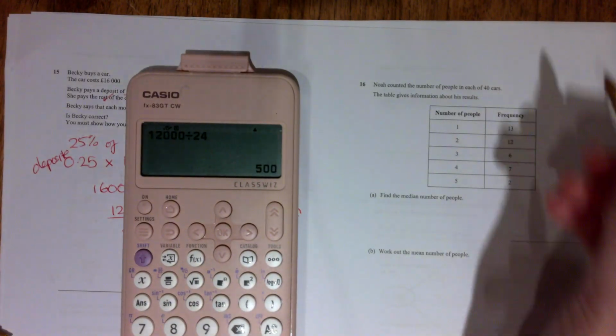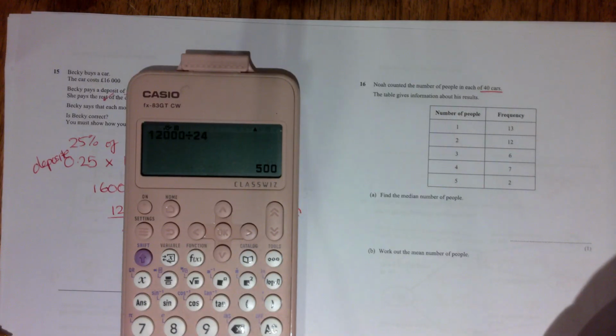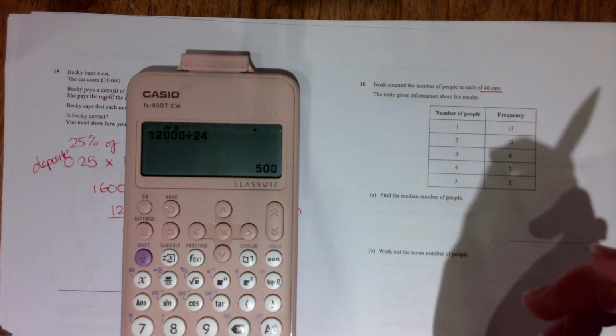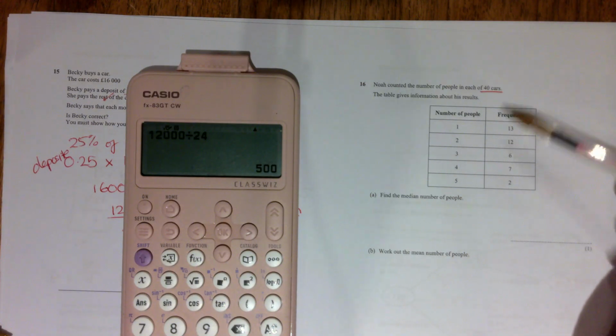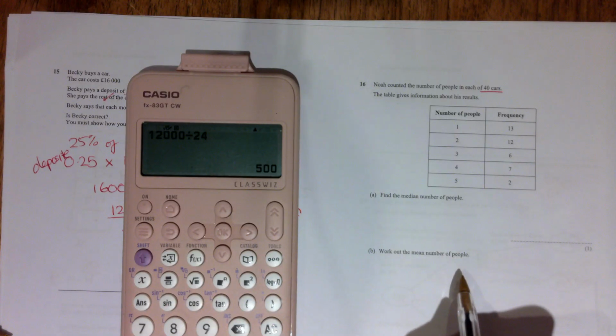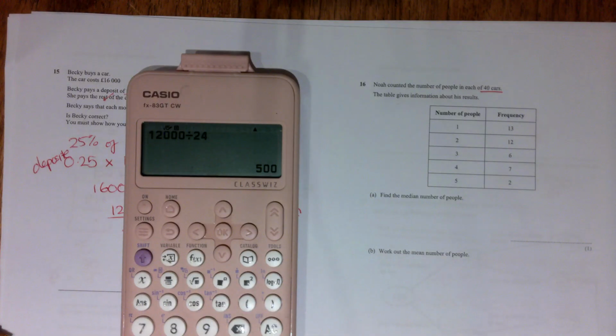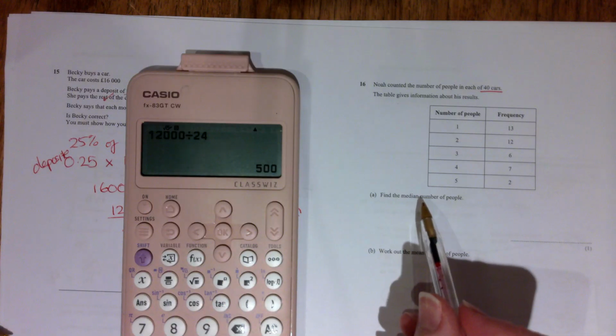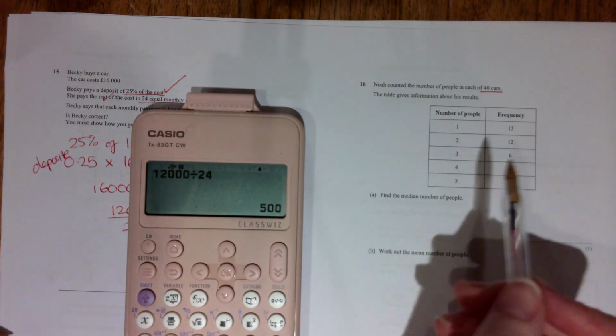Right, question 16. Noah counted the number of people in 40 cars. Table gives information about his results. So I'm instantly thinking that this is probably going to be a mean question, and I can see the mean here. Firstly though, we've got the median to deal with. Find the median number of people.